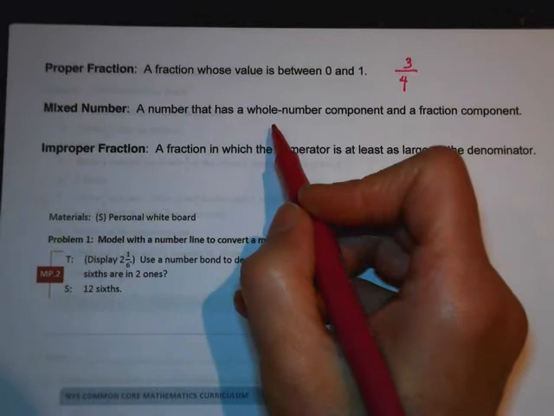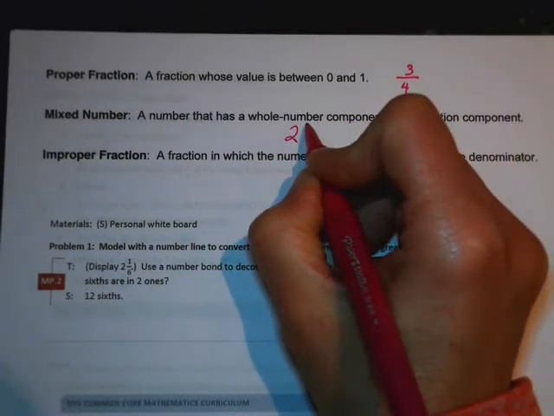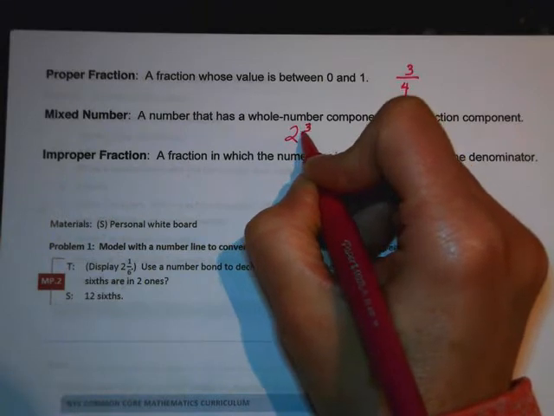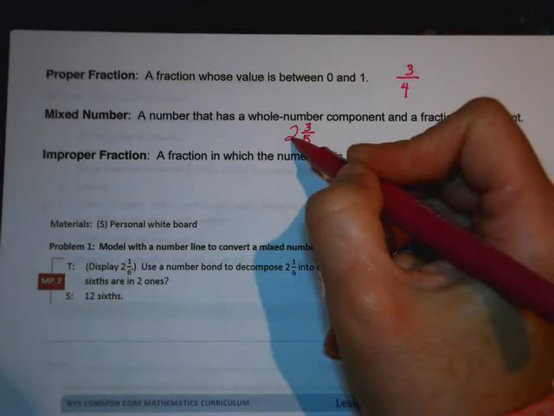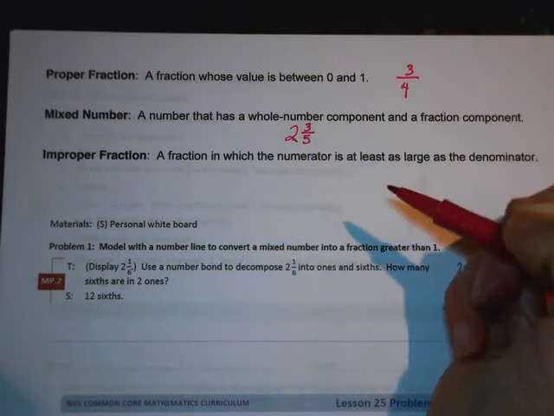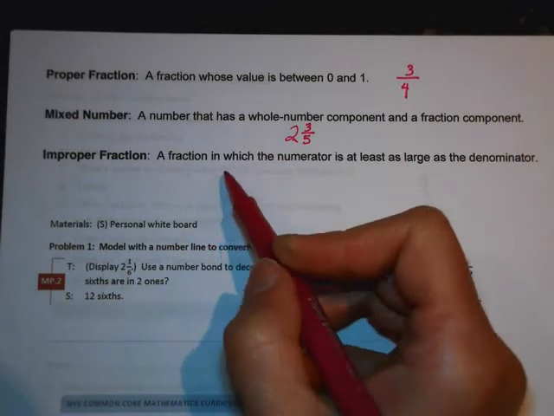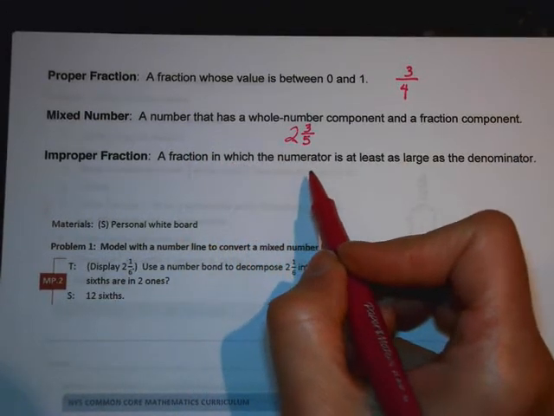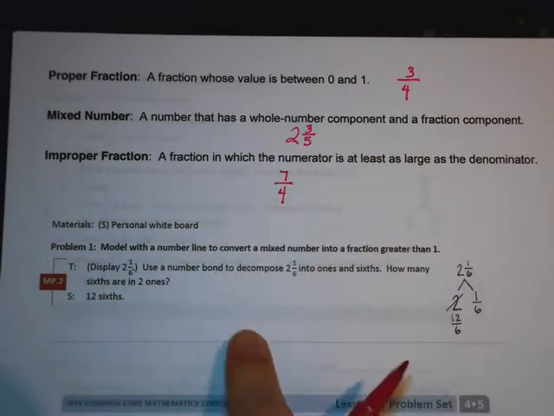A mixed number is a whole number and then a fractional component, and typically that fractional component is a proper fraction. So you've got a whole number plus a proper fraction. And then improper is where the numerator typically is bigger than the denominator, so its value is going to be bigger than 1.